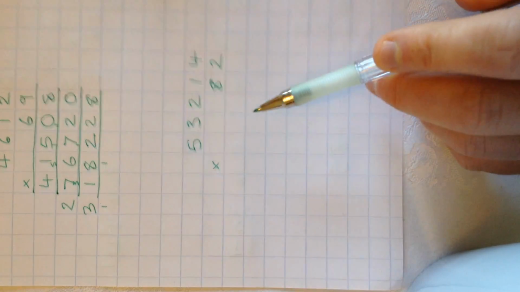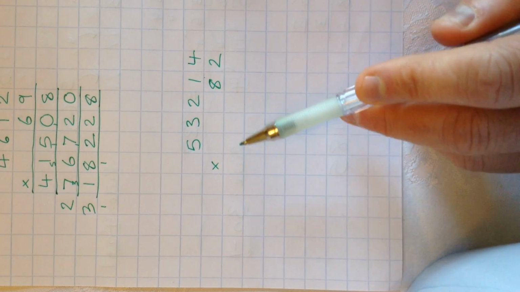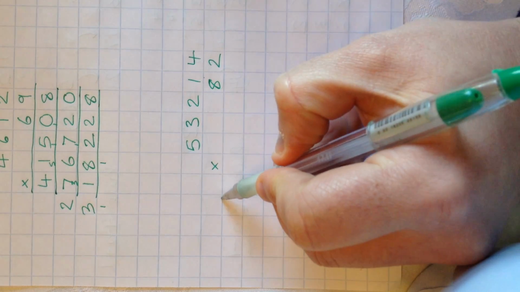And when you know that method, it doesn't matter how long this number is, it's exactly the same, 3 rows to go down it. So this time I'm not going to say anything, just watch what I'm doing, see if you'd be confident to follow and do the same.